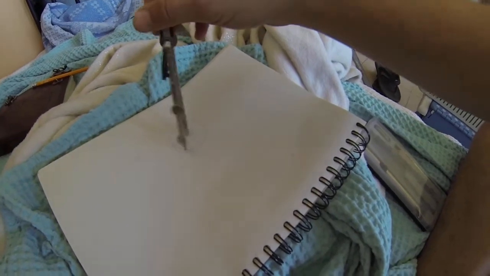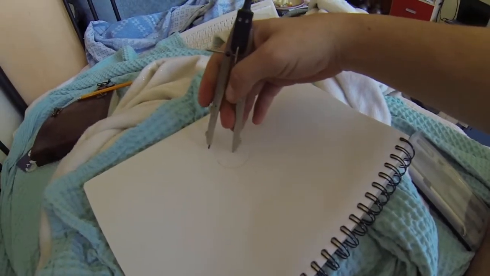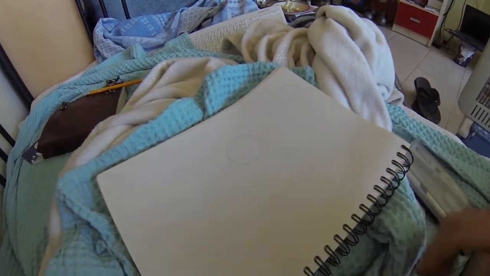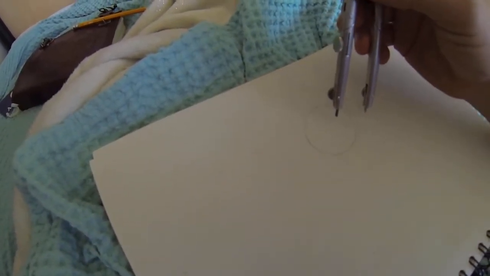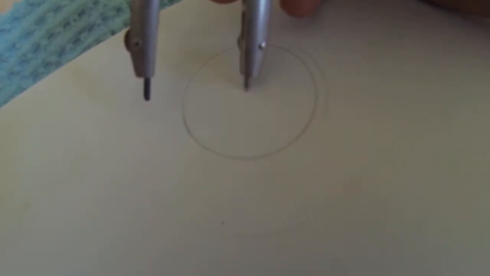What I do first is I create the circle. First I have to hold down this thing, but I create the circle, any circle, doesn't matter. Now I choose a spot on the circle, doesn't matter where, and I put the needle that is used to make the circle on the circle.